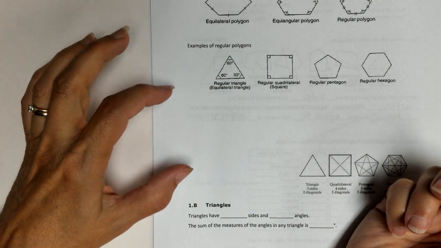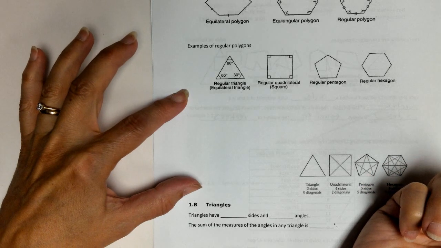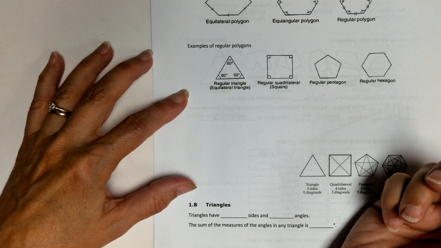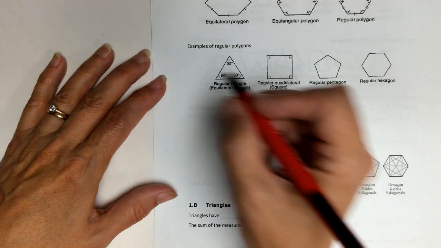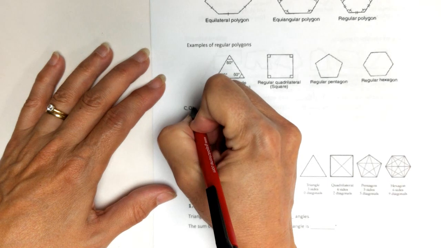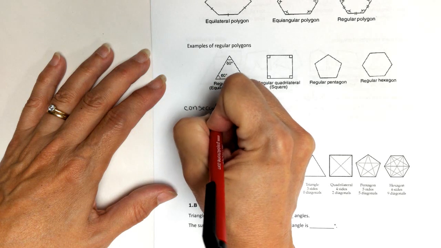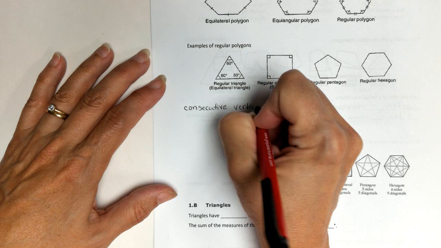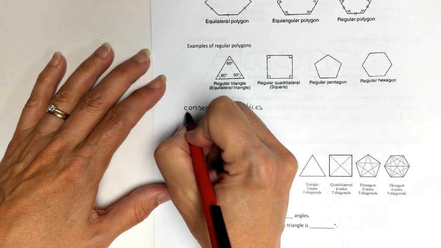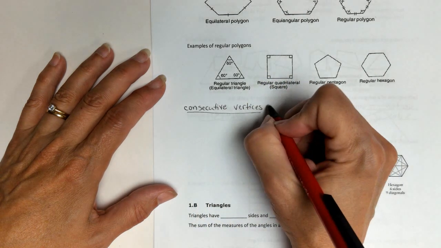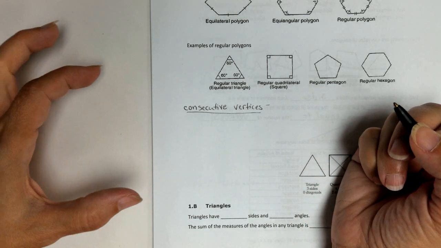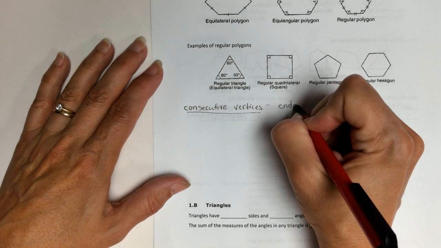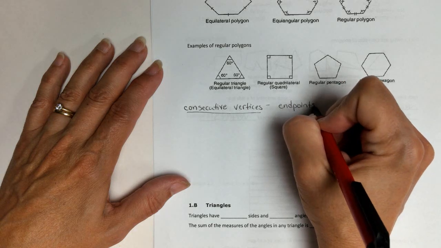Okay, now there's a little space here because we have a few things to fill in. First one is going to be consecutive vertices. Consecutive means in a row, so 2 vertices in a row. They are endpoints of the same side.